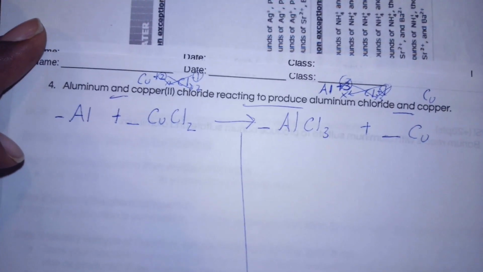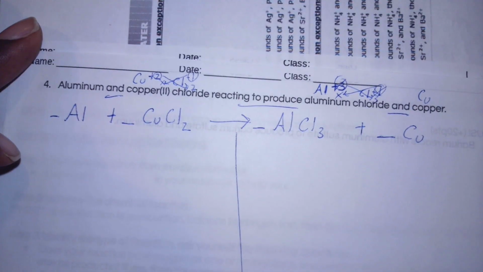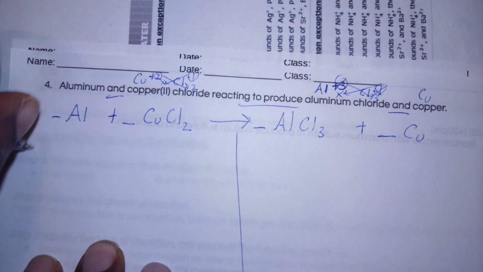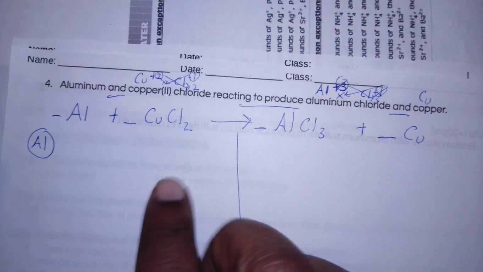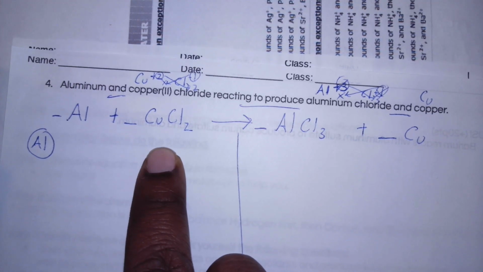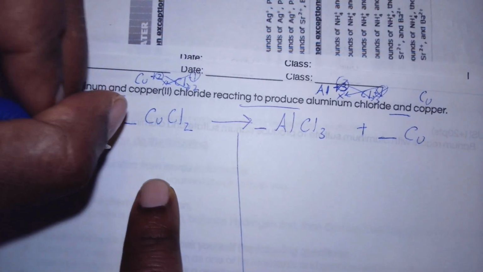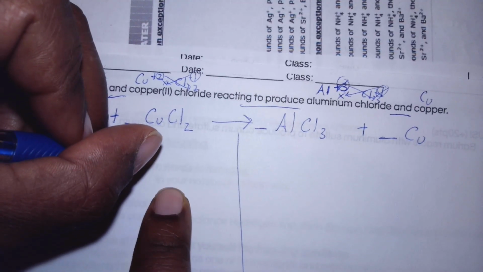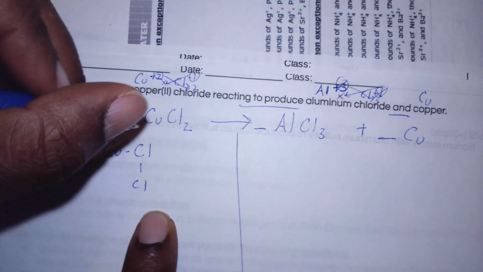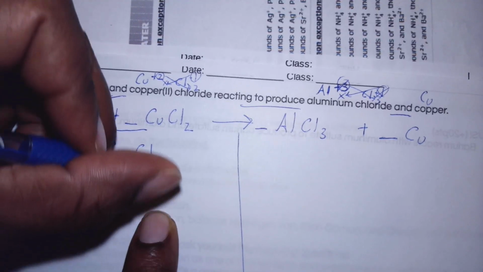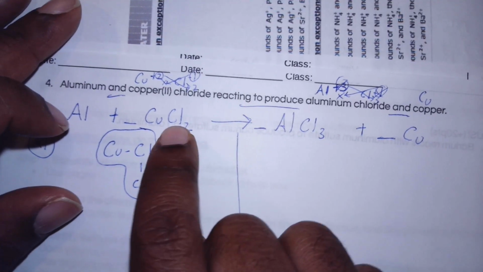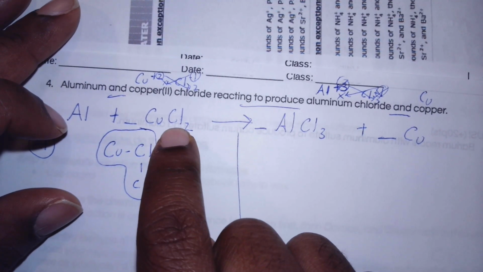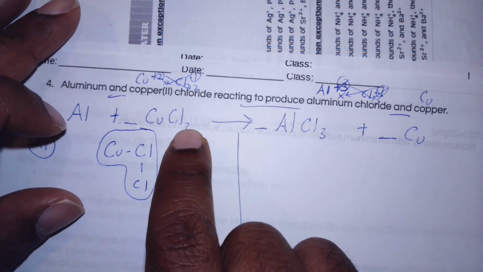Now we are going to have to balance it. So you have aluminum, 1 unit of aluminum atoms, that's a bubble. You have copper 2 chloride, so that's going to be Cu, but then you have Cl, that's the other element, and you're going to have 2 atoms of that. A lot of students think this is copper, carbon, and iodine.